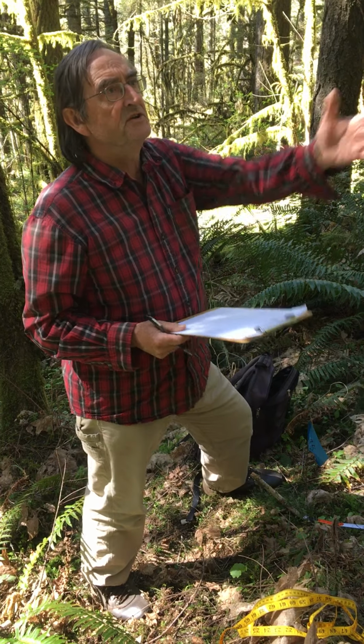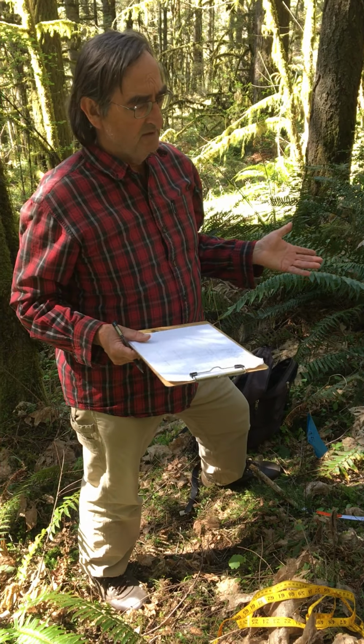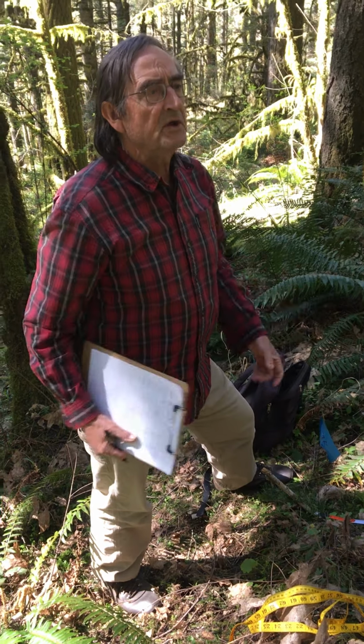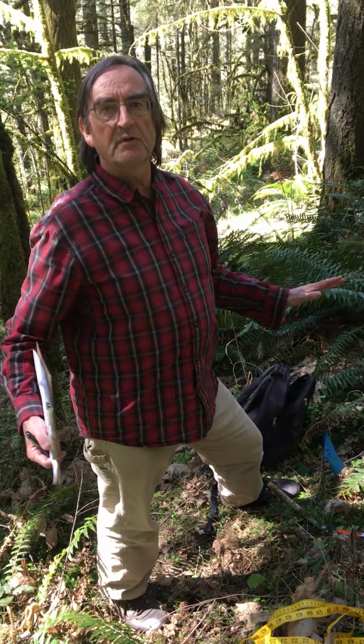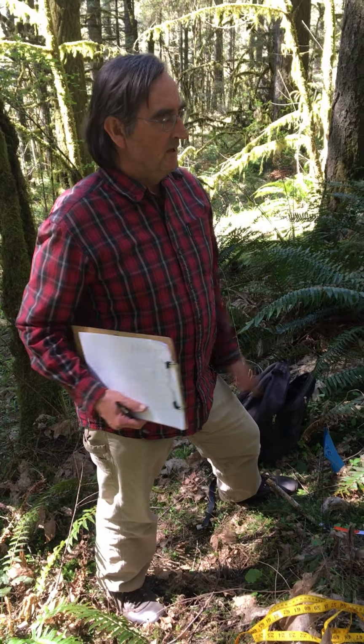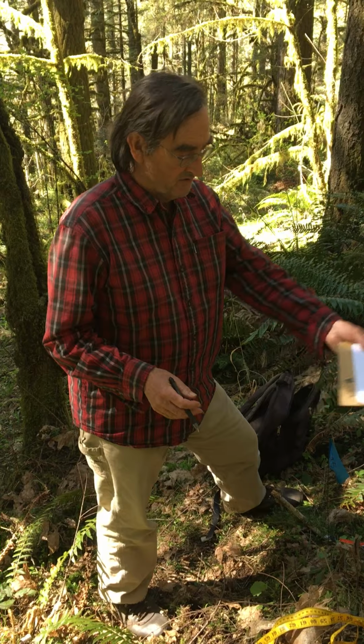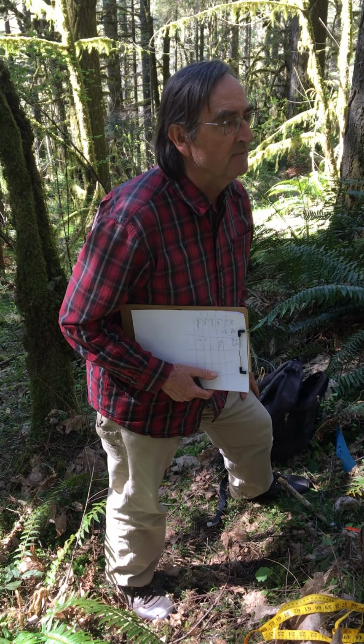So once we've got all 20 units done, then you can just enter the data, and we'll be able to calculate the percent cover of different kinds of understory vegetation. So that was ferns. I've got other categories.